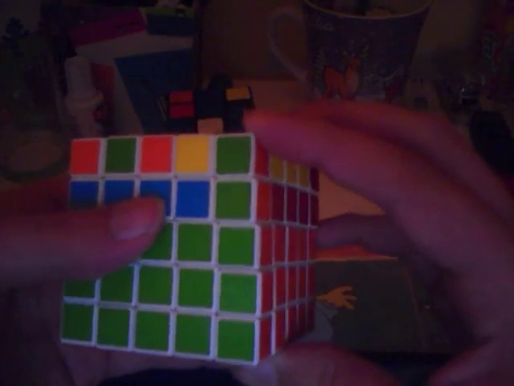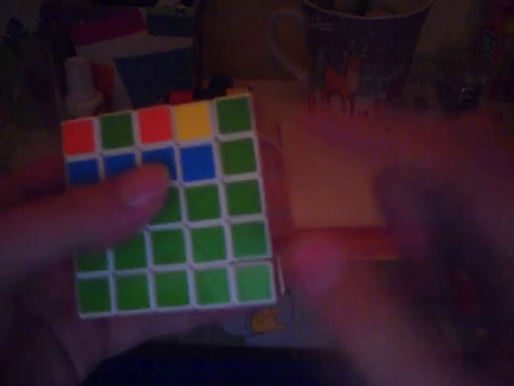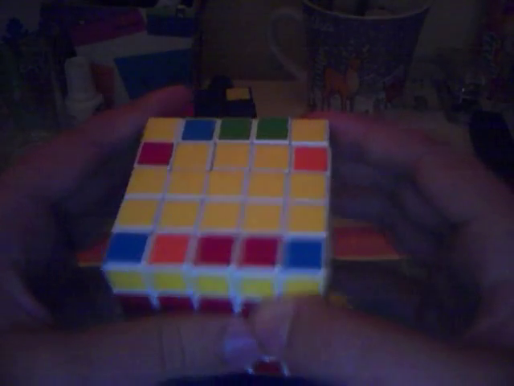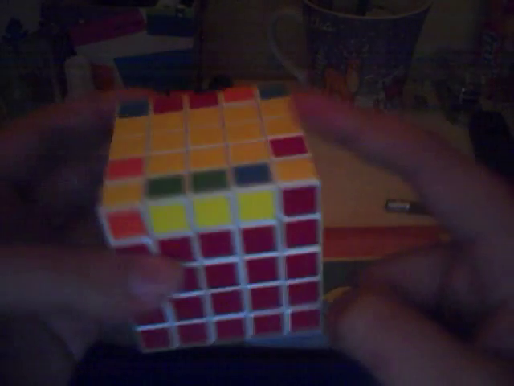So pull this edge, now that it's aligned, pull this edge out so you can align the rest of the face again, so the centers are solved, and insert the edge back down, and you have solved this edge. The rest of the edges are magically solved.